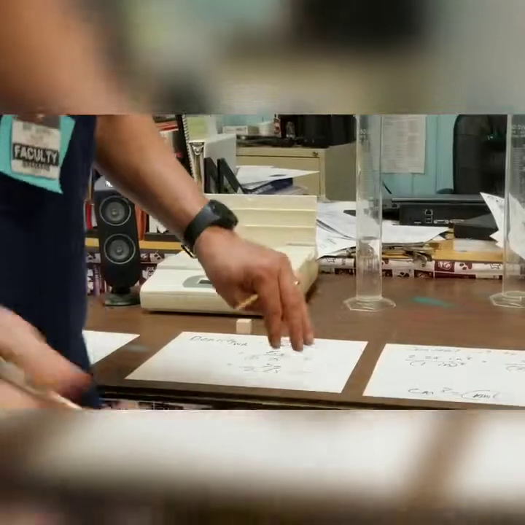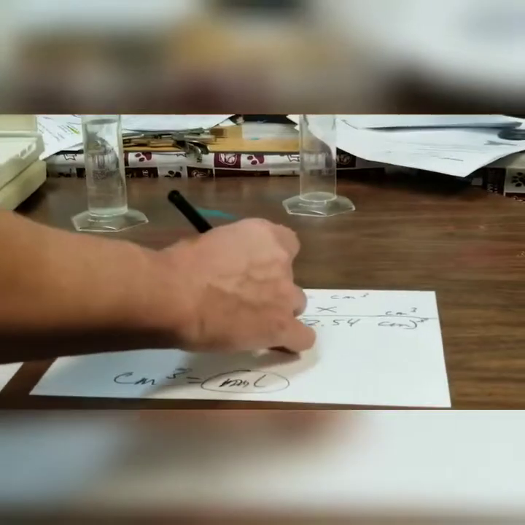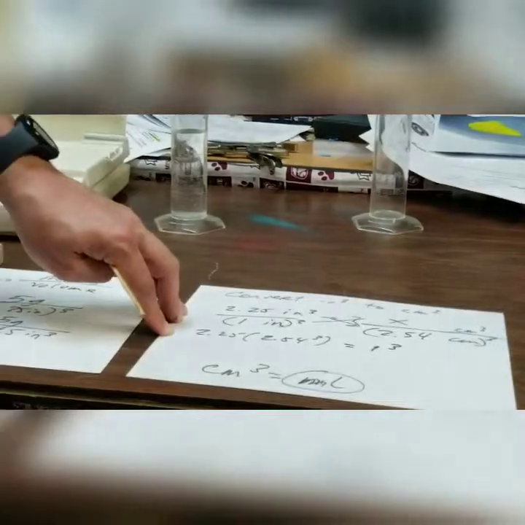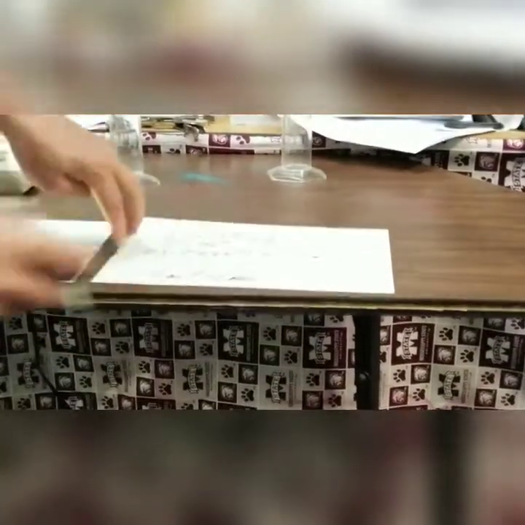The easy part is to start cross multiplying. So we'll say 2.25 times 2.54 cubed, and the other side is 1 cubed, which is 1, times x. I'll put a little dot x like that. Now let's solve for x.